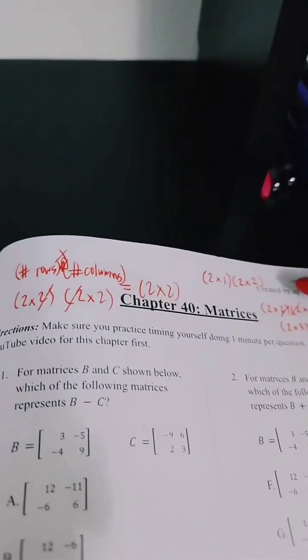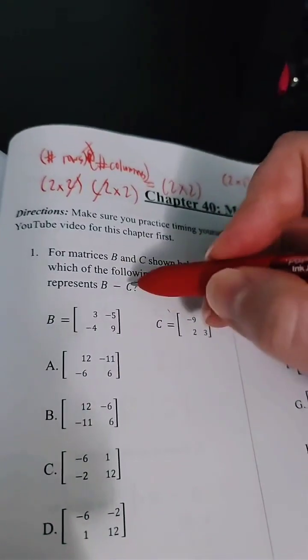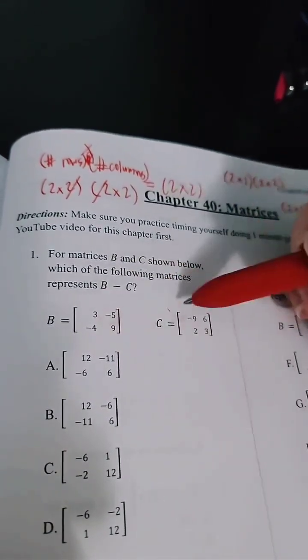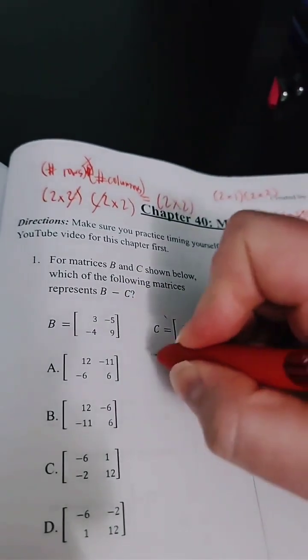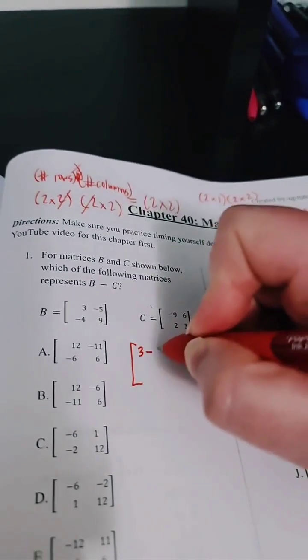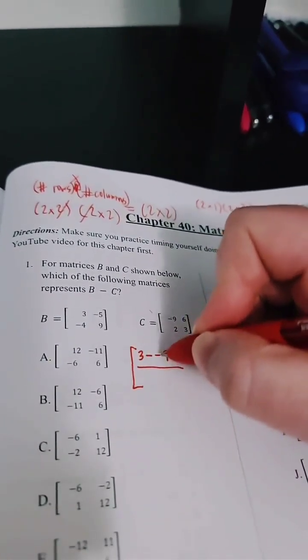Basically, for adding matrices, you just line up the positions and add or subtract them. So for instance, with number 1, we're subtracting between these. So all I have to do is match up the positions. 3 and -9 are in the top left. So I'm going to subtract those. 3 minus -9, and that's going to be what's in my new position on the top left.